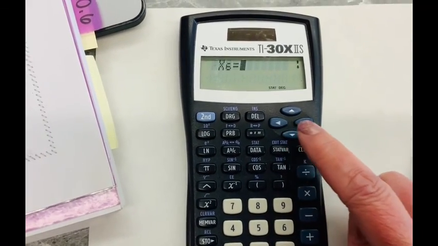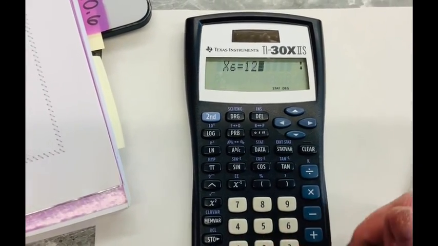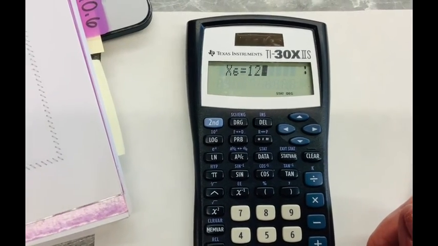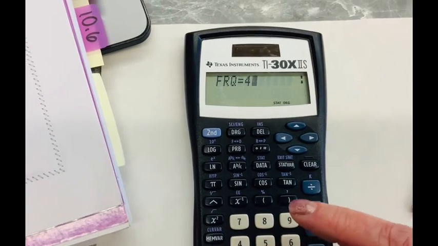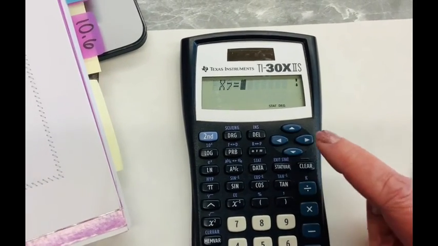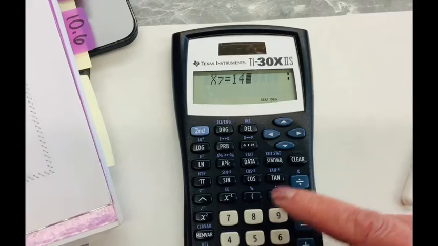Okay, and then I'm going to go down, and then I'm going to type in 12 because that's the next number. And if you look at your set of data, you have 4 12s. So I'm going to go frequency, and I'm going to say 4. And then I'm going to go down, and the last number I have is 14, and I only have 1 of those.